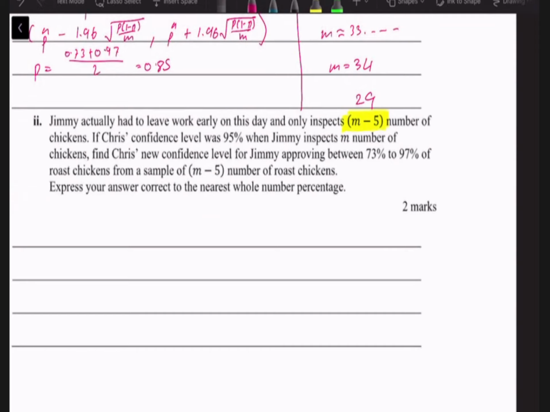And so now they're changing the confidence level. So it's now no longer 95%. We're given the same confidence interval from 0.73 to 0.97, but they've changed how confident he is.